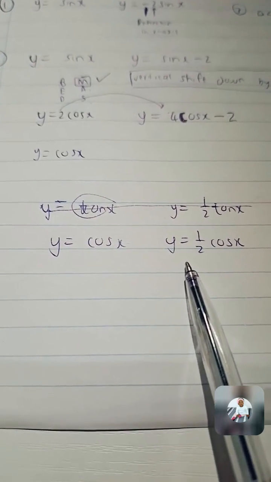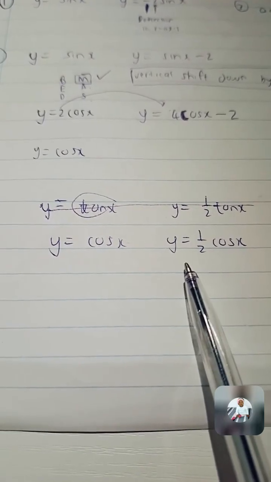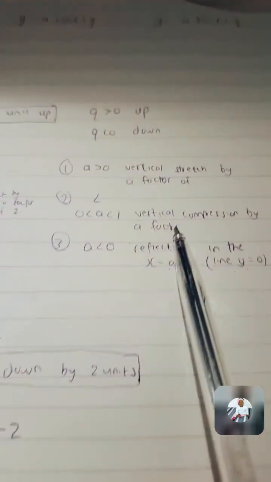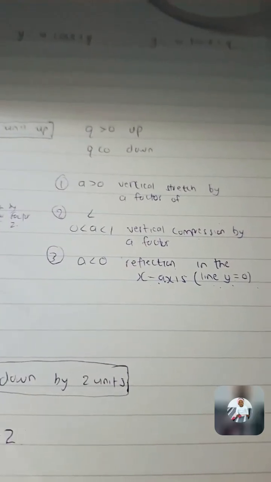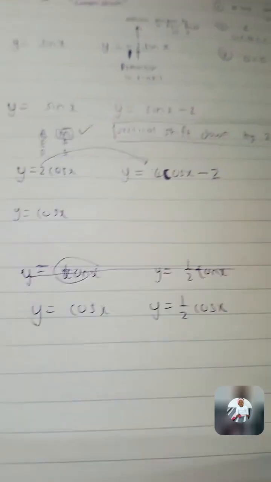It can't be a vertical shift, because the mother graph has 1. It is a vertical compression by a factor of 1/2, which is our half.